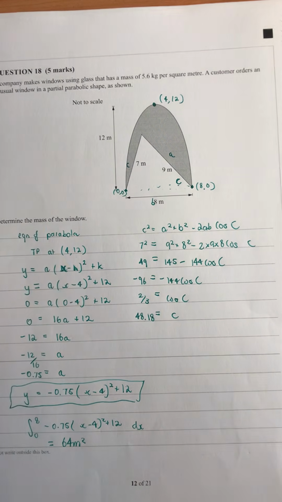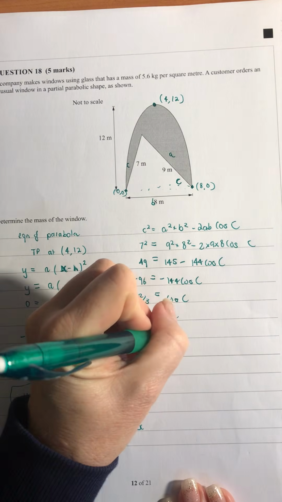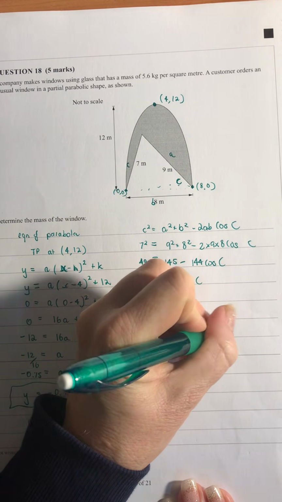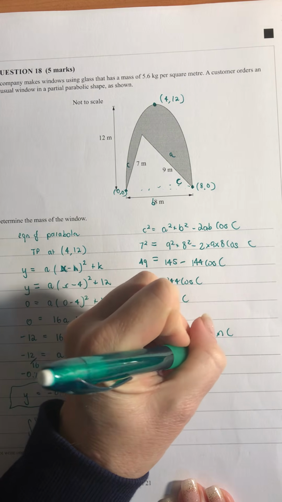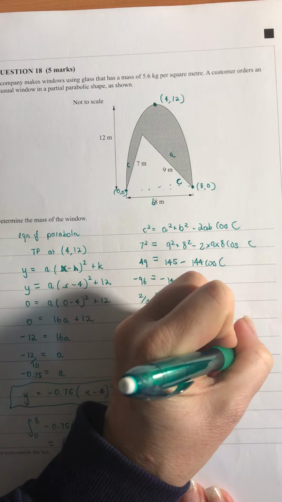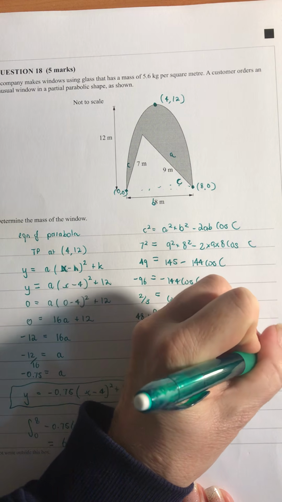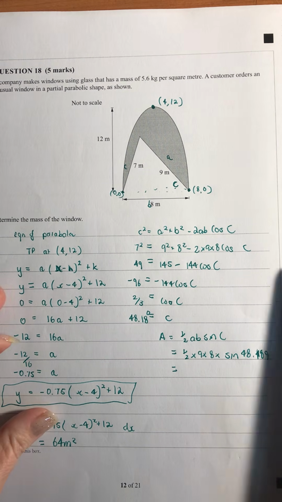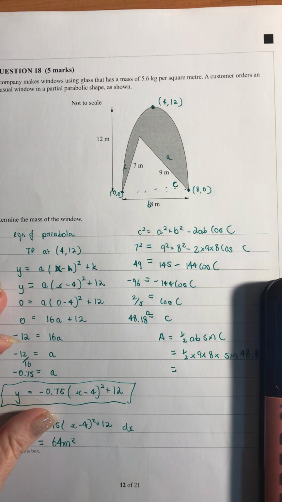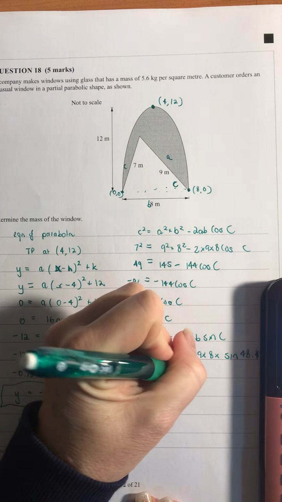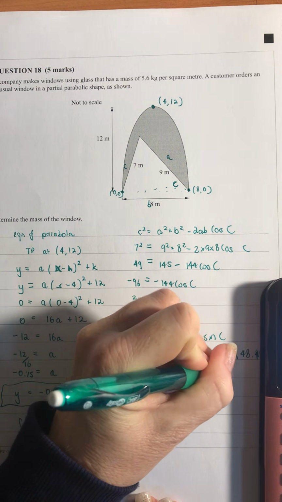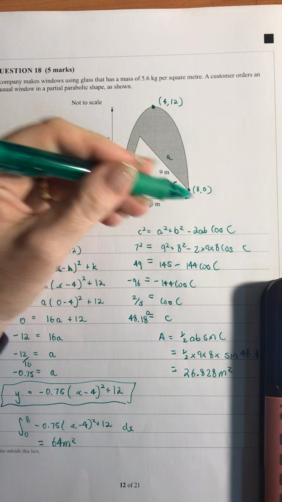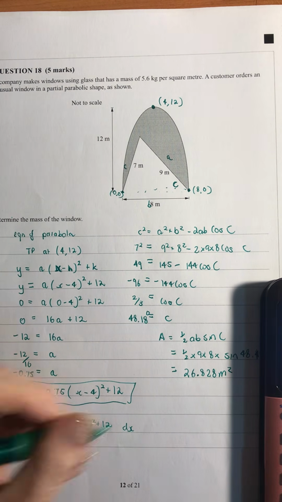Then I need to use my rule, area is equal to a half ab sine C. So I've got a half times 9 times 8 times sine of 48.189. Don't forget to put your calculator back into degrees because you've done a few radian questions in this paper. So we've got 0.5 times 9 times 8 times sine of 48.18, and we get 26.828 meters squared.